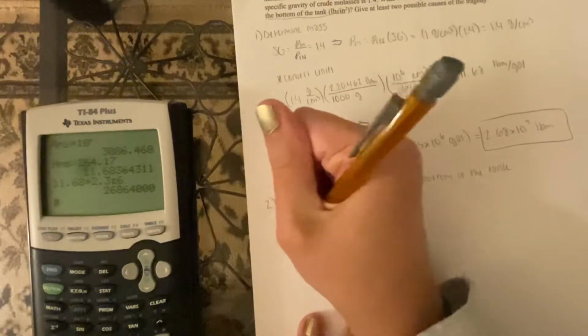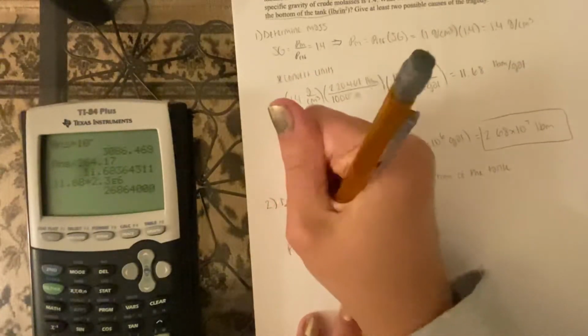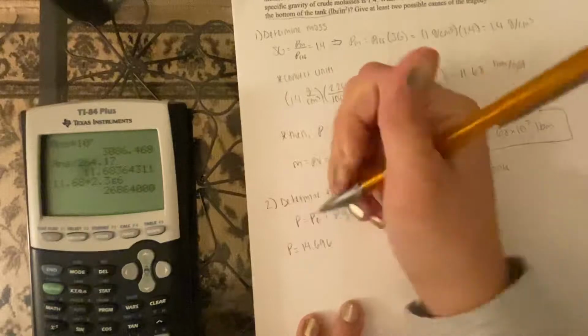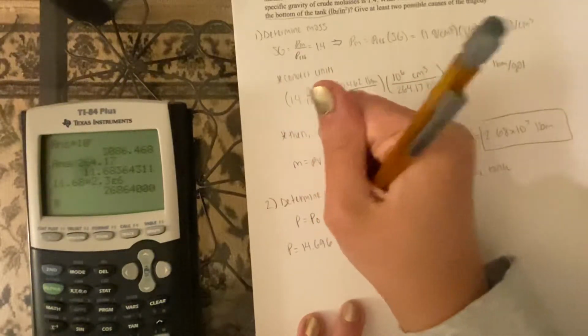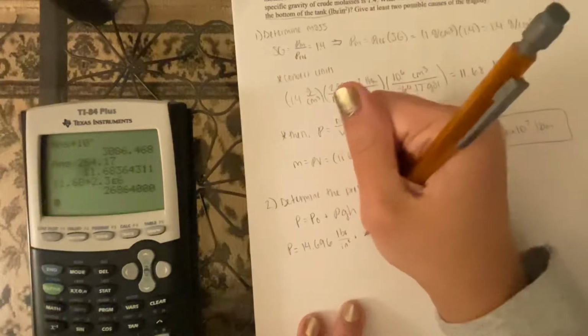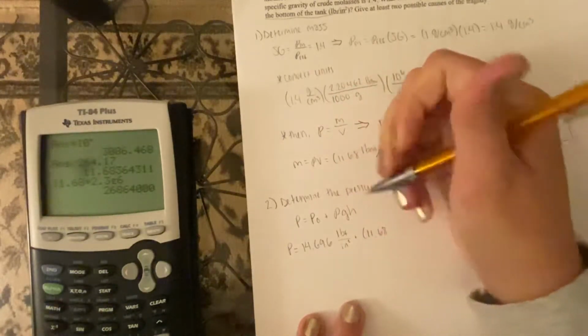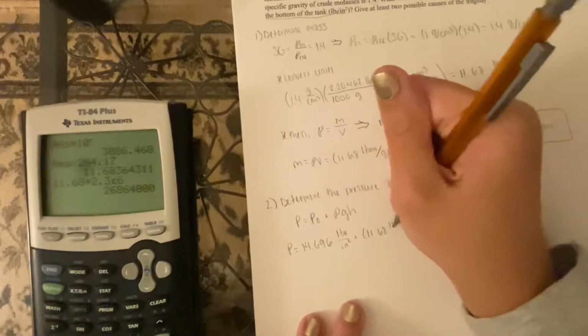And we're going to plug in here. P naught is going to be 14.696 pounds force per inch squared plus 11.68, which we got as our density.